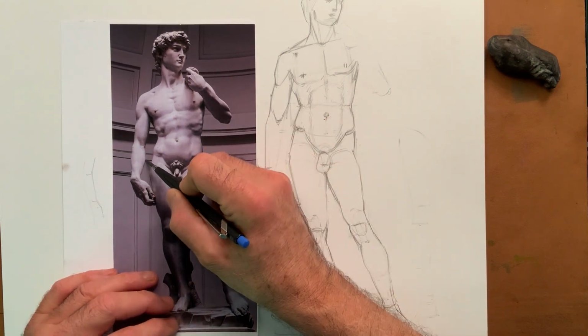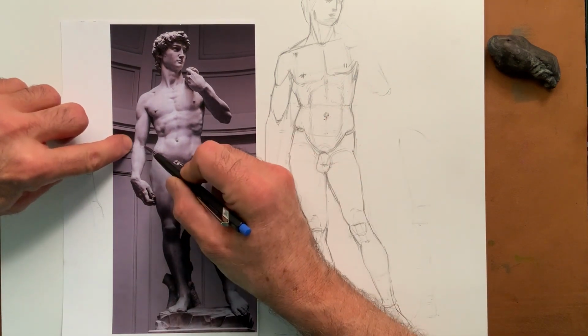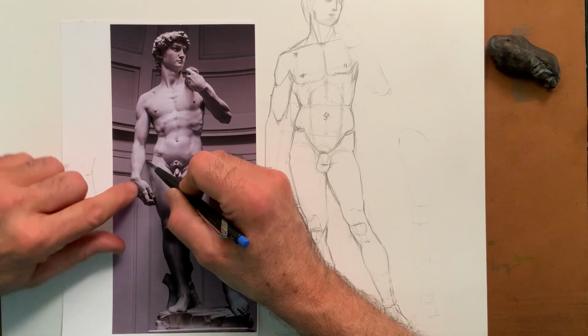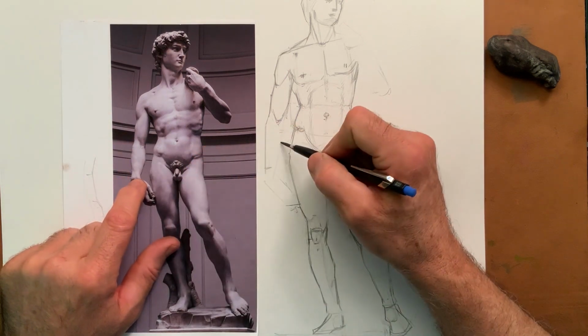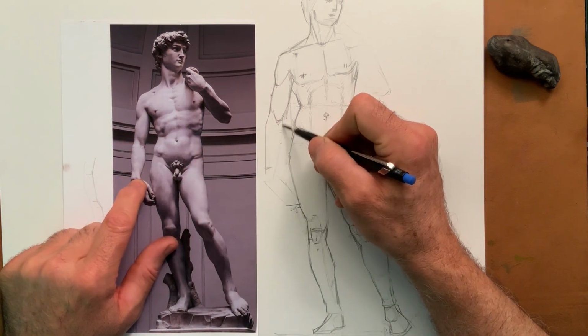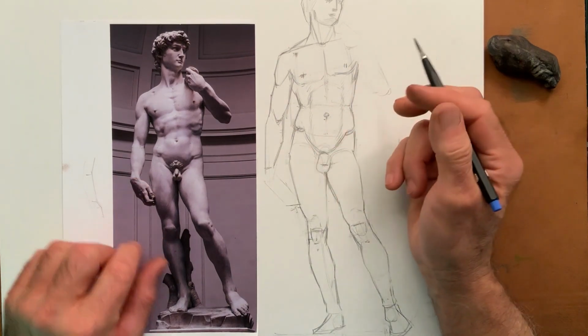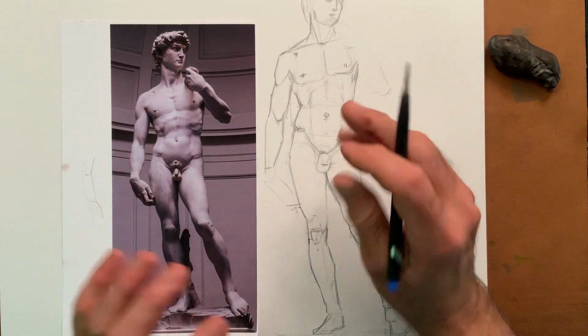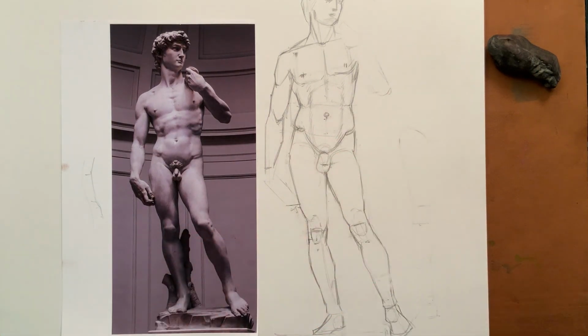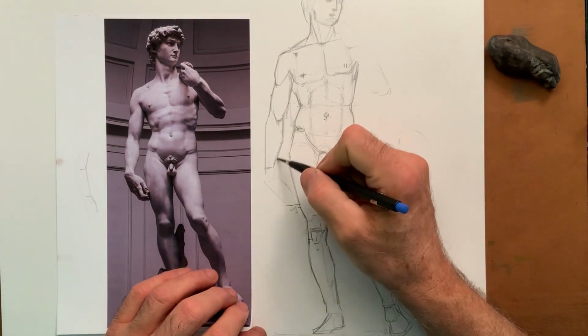This peak is lower. See that? This peak is higher. This peak is lower. See that? 1 and 2. Right? So we capture the sense of the geometric aspect of the figure, right?